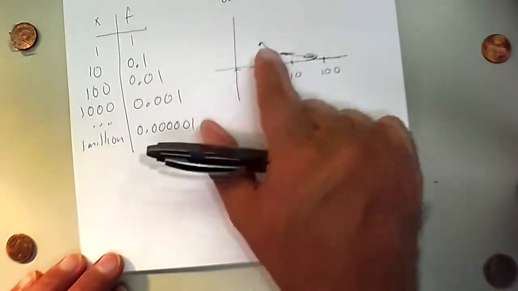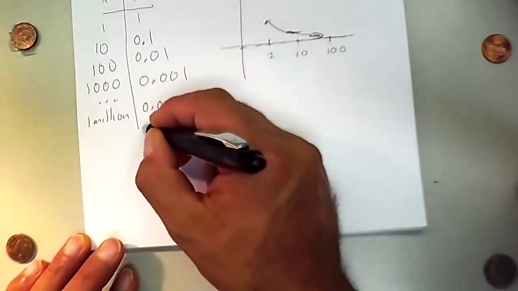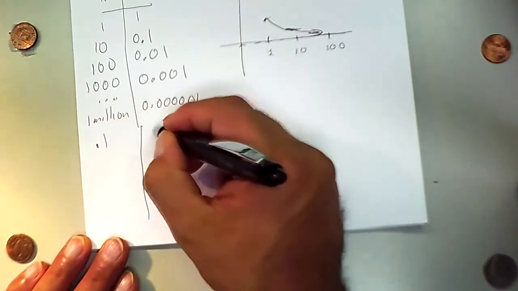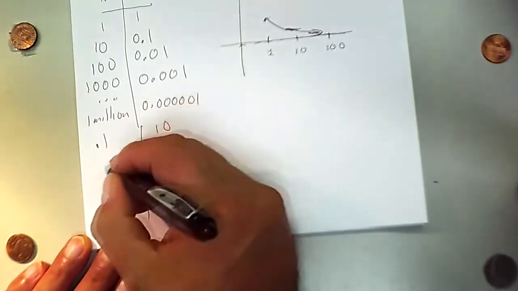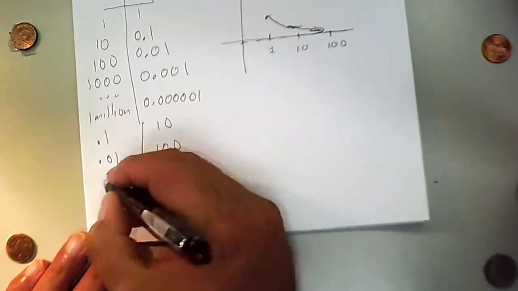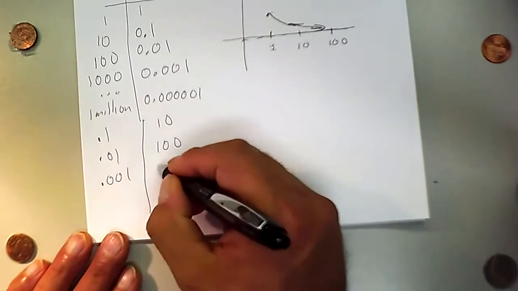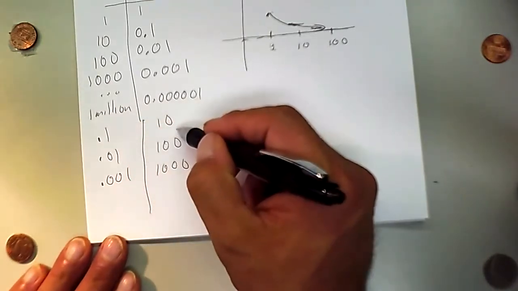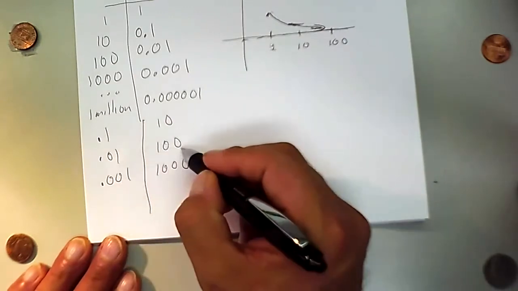And going the other way is also true. If you have 0.1 as the input, the output is going to be 10. 0.01 as the input gives us 100 as the output. 0.001 gives us 1,000 as the output. So if we divide by a tiny number, we end up with a bigger number. The tinier the number, the bigger the output.